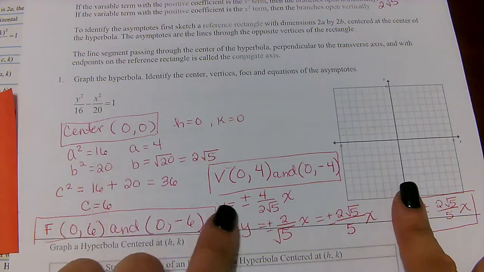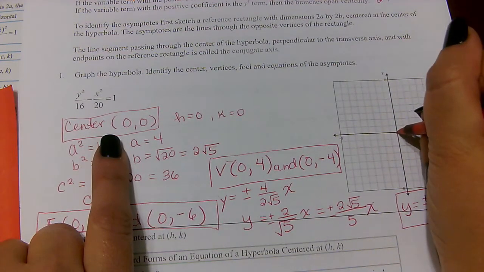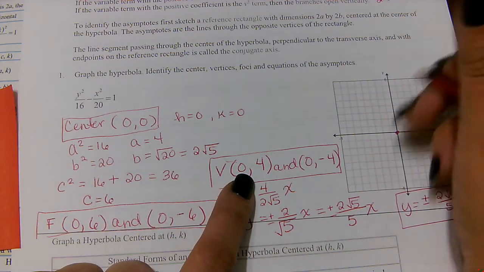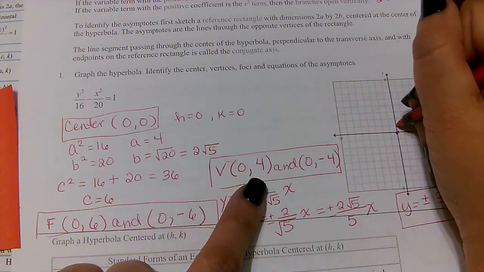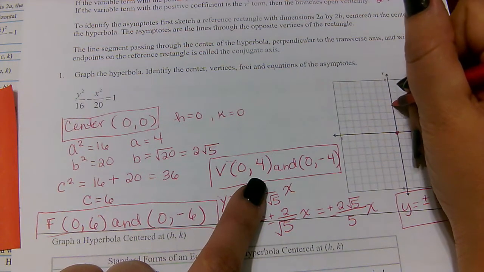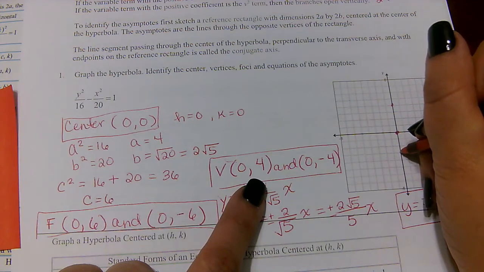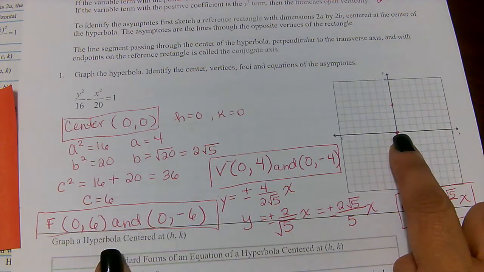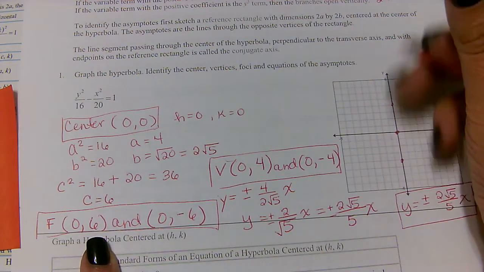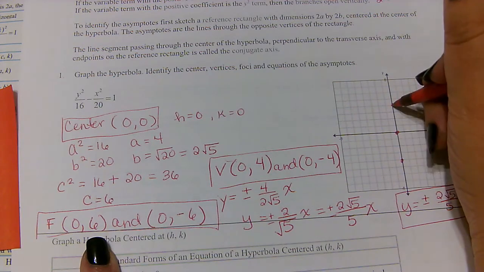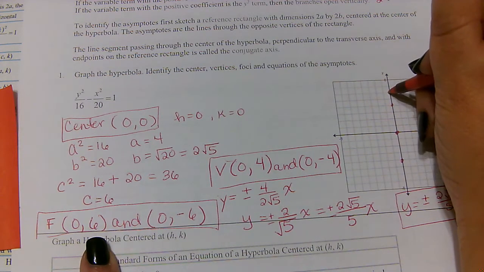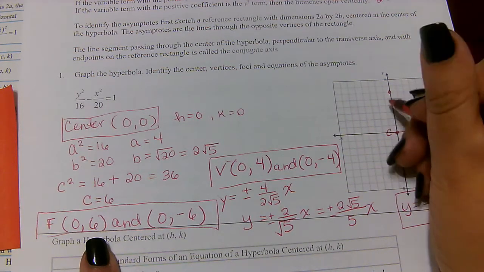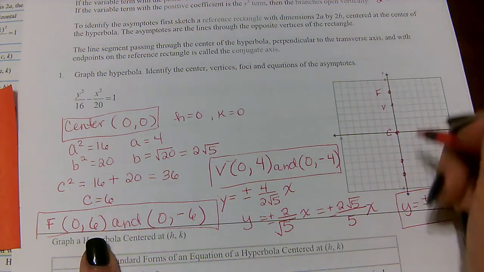Let's go ahead and graph it now. We did say the center is going to be at 0, 0, so I'm going to go ahead and put that there. Our vertices are going to be at 0 and 4, so I'm going to be going up 4. 1, 2, 3, 4 right there, and 1, 2, 3, 4 right here. The other thing I'm going to go ahead and list is our focus. So here I'm going to be going up 6. If this was 4, 5, 6, this would be our focus. 4, 5, 6 right here. So we have our center, our vertex, and our focus.